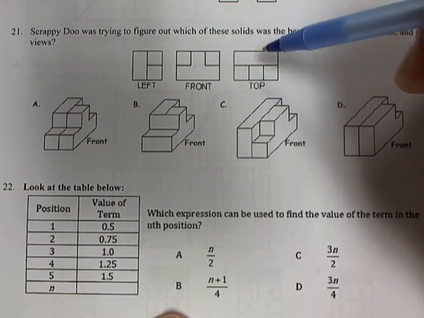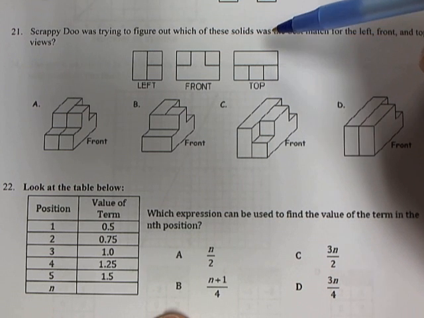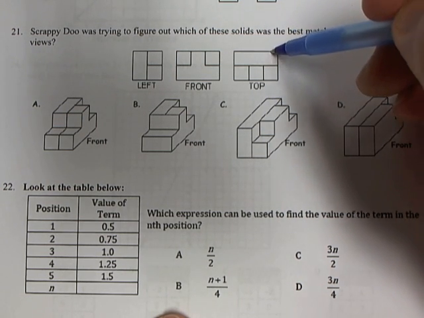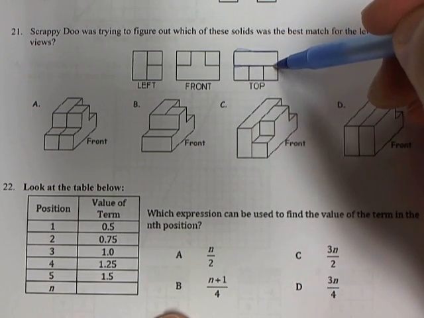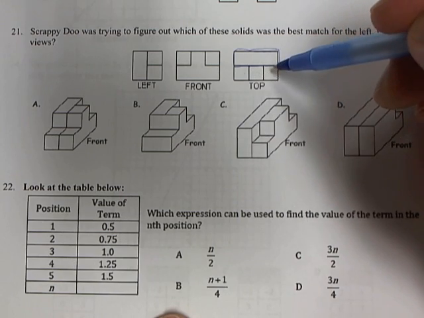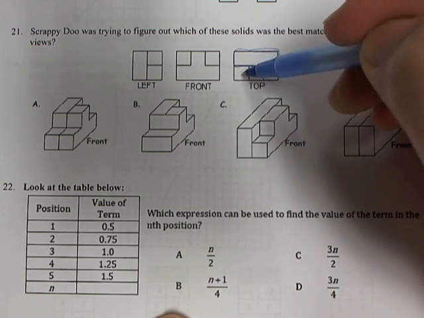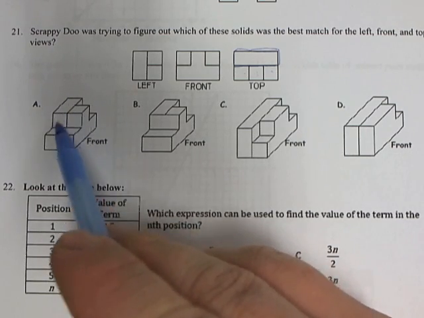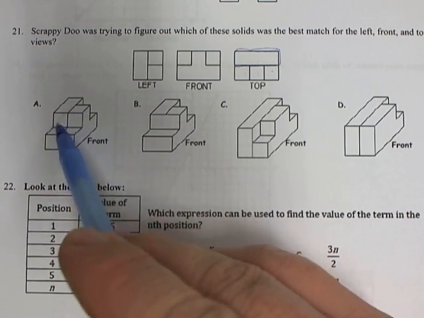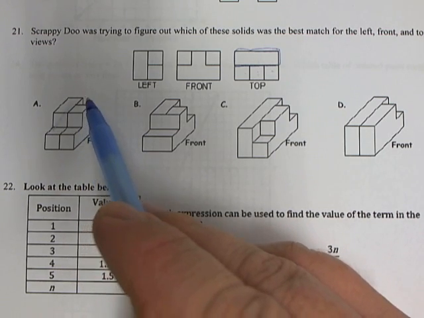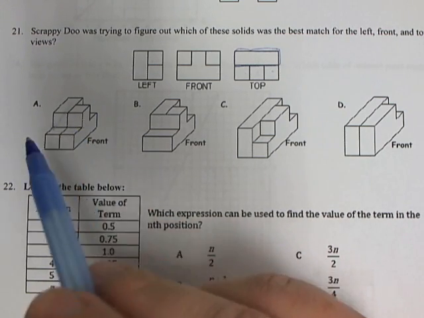Looking from the top down, we're looking for a single long cube, and then 3 separate cubes. So look at answer choice A. We have the long cube here, and then we have the 3 separate cubes to the right.